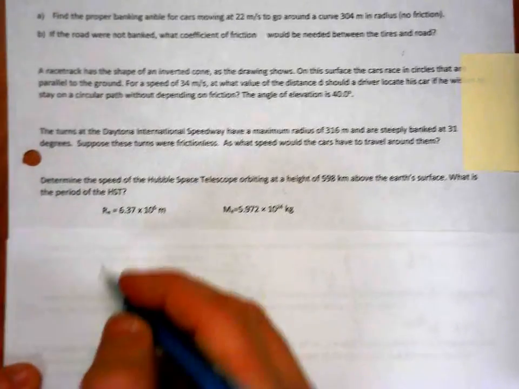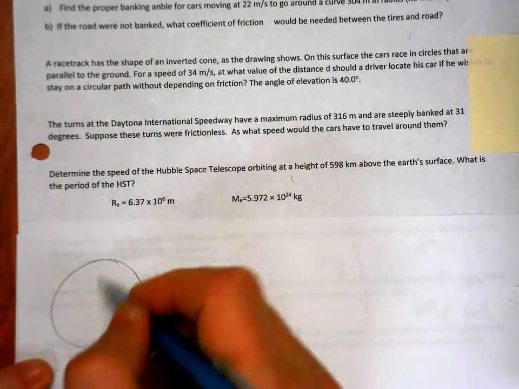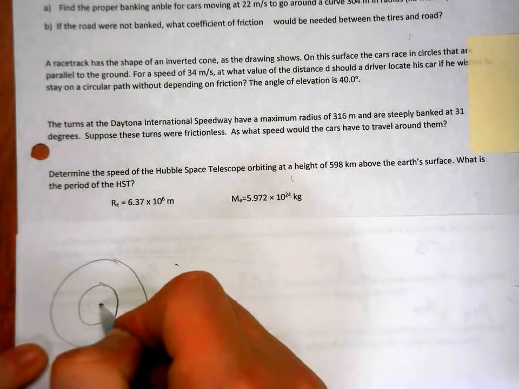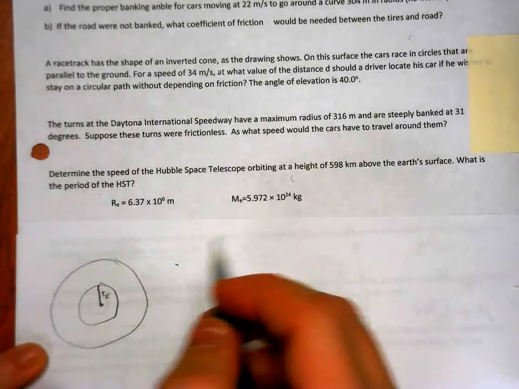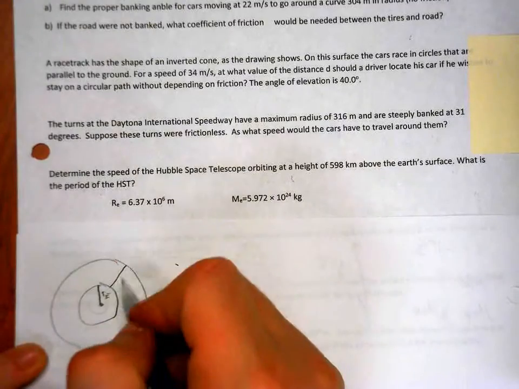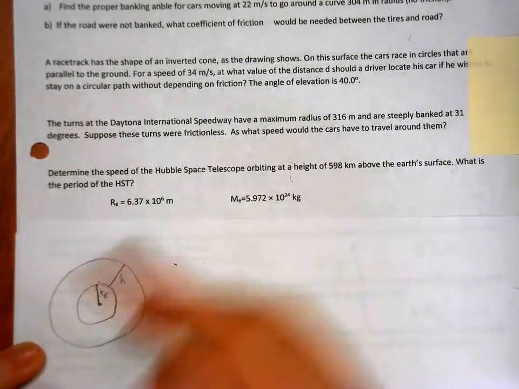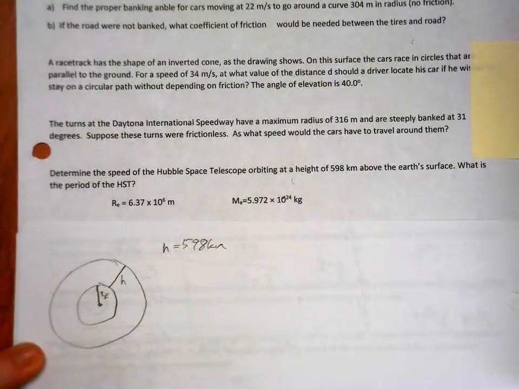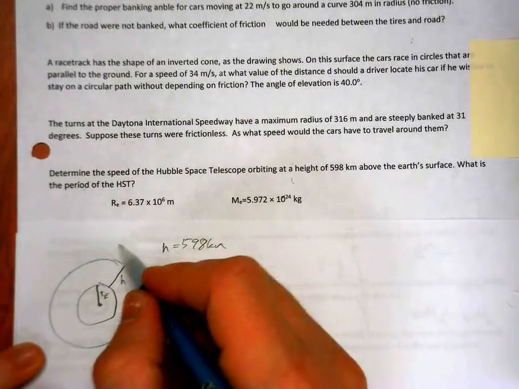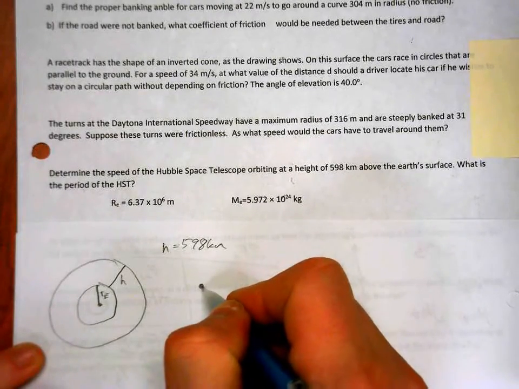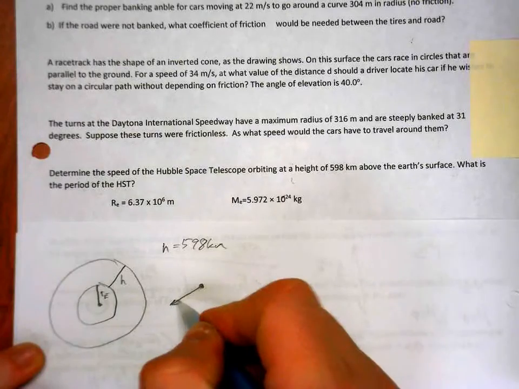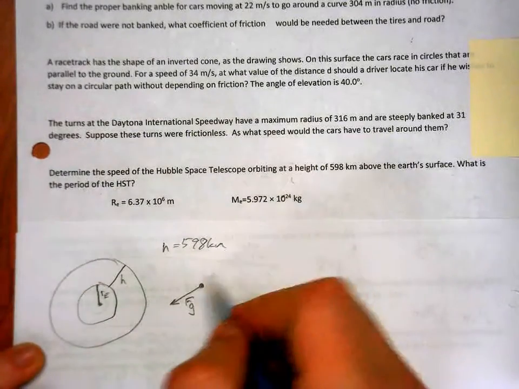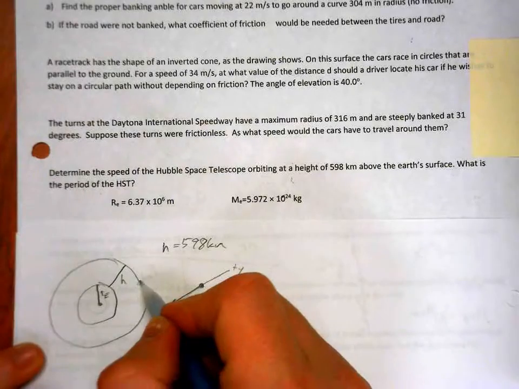Well, let's draw a picture first. Let me draw it a little differently. This is the radius of Earth, and that is, let's call it h, height, where h equals 598 kilometers above the Earth's surface. So if we look at the free body diagram at any point, force of gravity works downward, and that's pretty much the only force, right? And we'll say that's positive y direction.